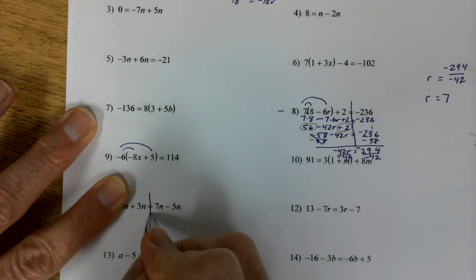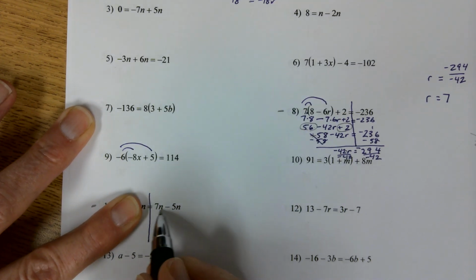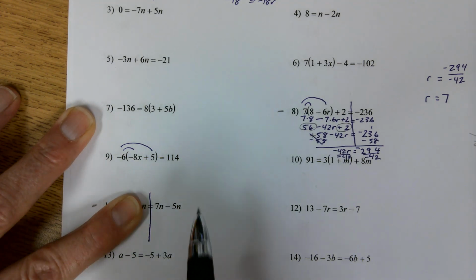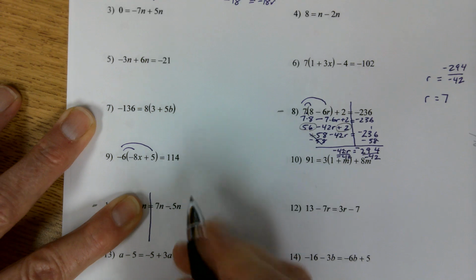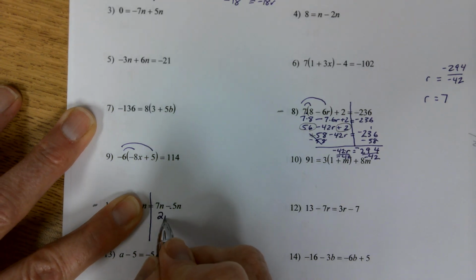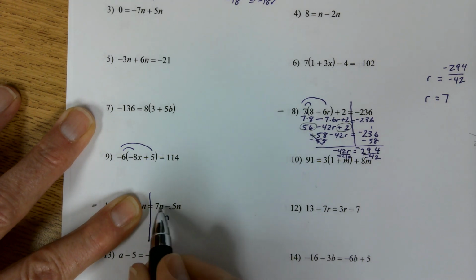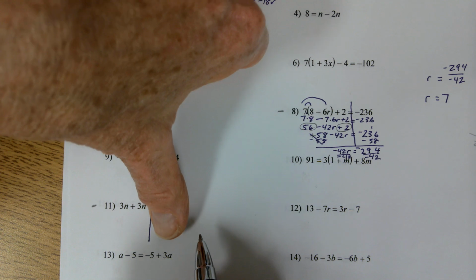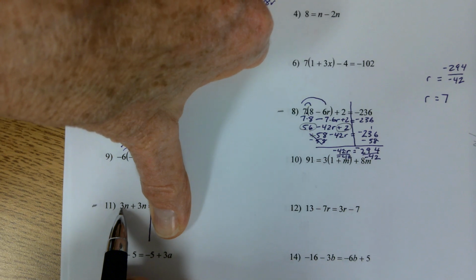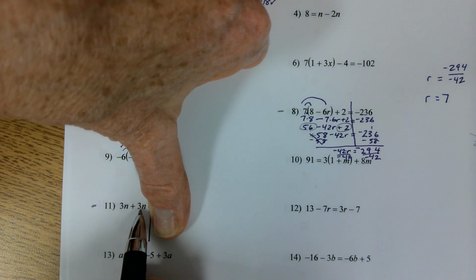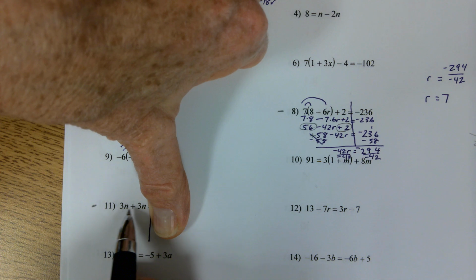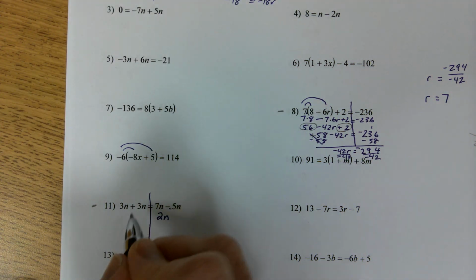Okay, here's my line. Are these like terms? Yep, I have 7 n's, subtract 5 n's, that gives me 2 n's. Like terms, just add them, combine them. Now I'm going to look at this side. 3 n's plus 3 more n's. 3 n's plus 3 n's, 6 n's.